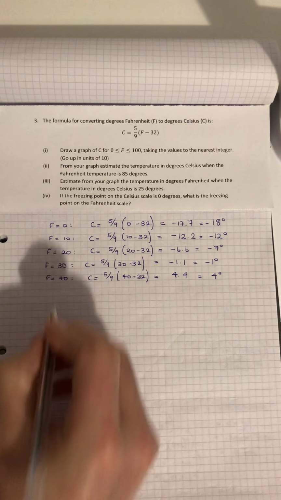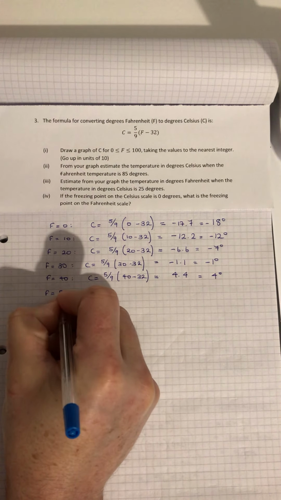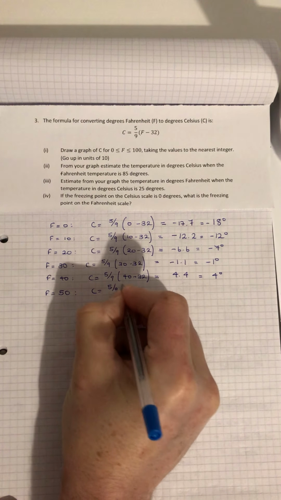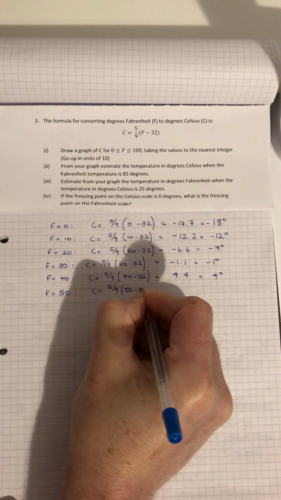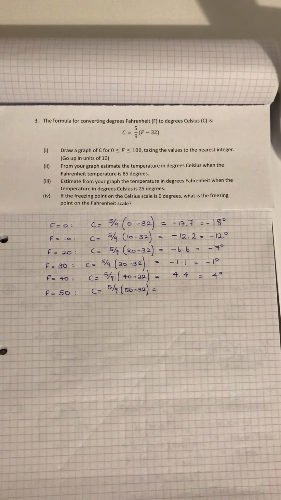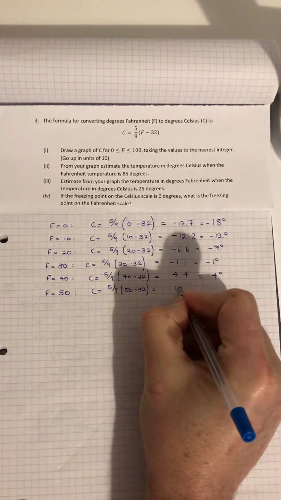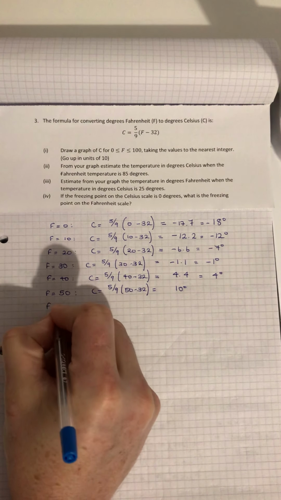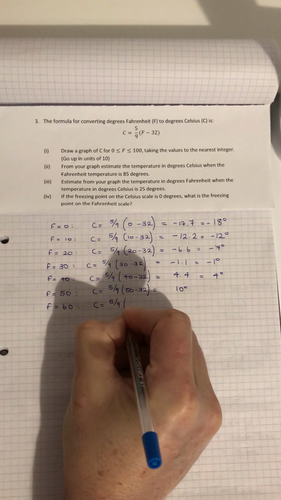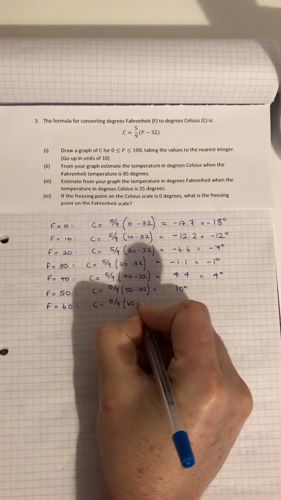Okay. When F is 50, the Celsius is 5 over 9, 50 minus 32, which is 10 degrees. When F is 60, the Celsius is 5 over 9. You're replacing F every time.